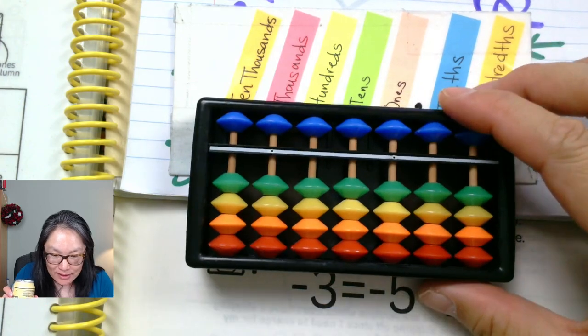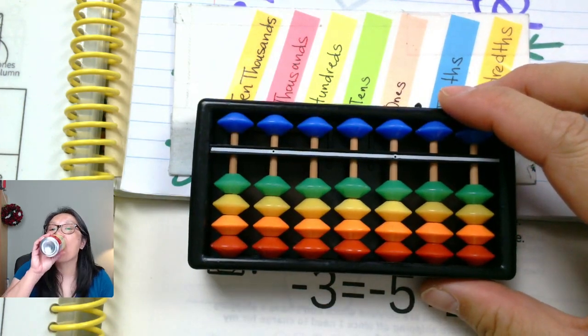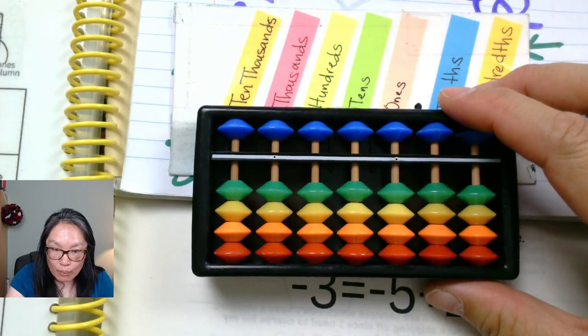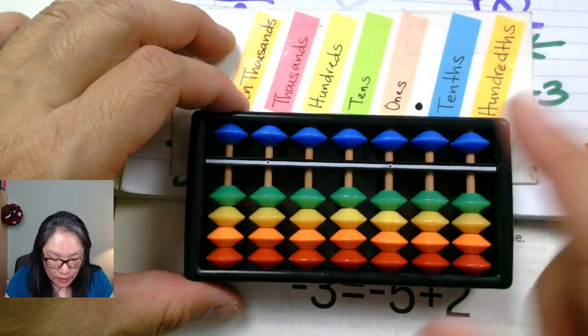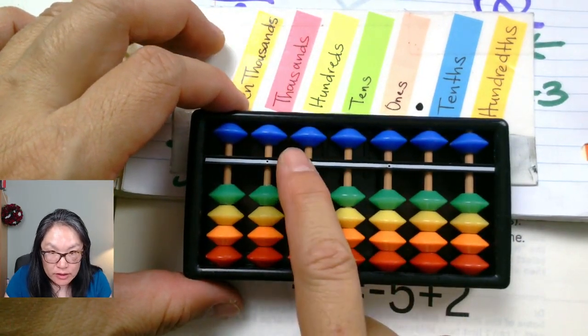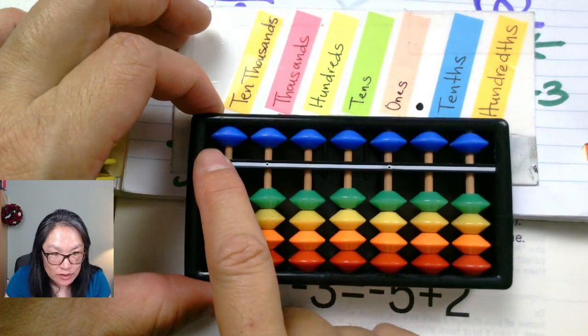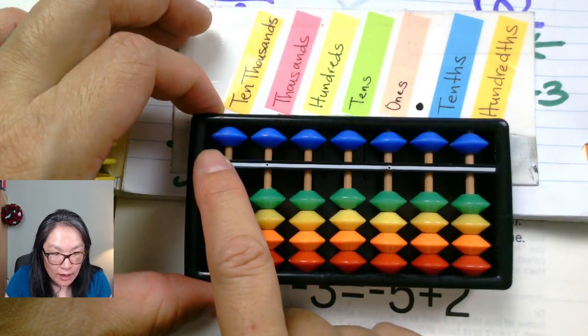Did that make sense on how I counted? When we're looking at it, we have our ones, our tens, our hundreds, our thousands, our 10,000s. How fast can I solve a problem without writing it down?